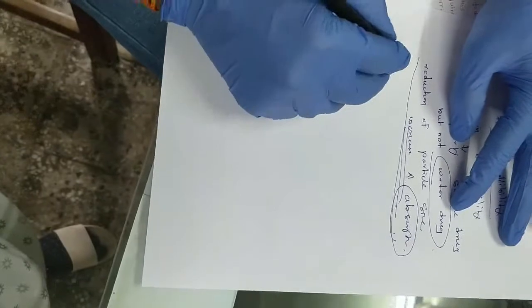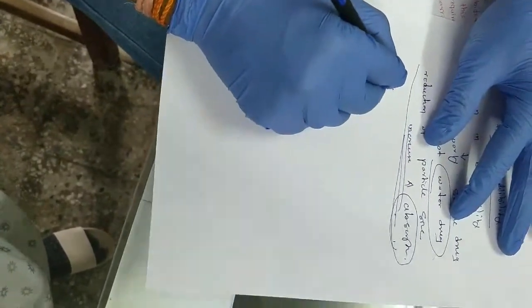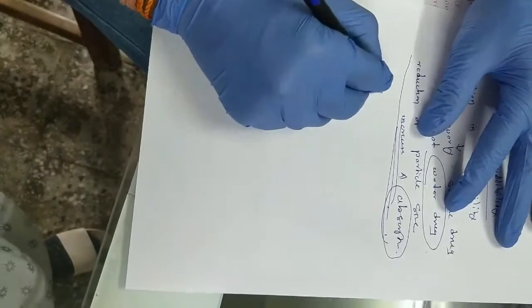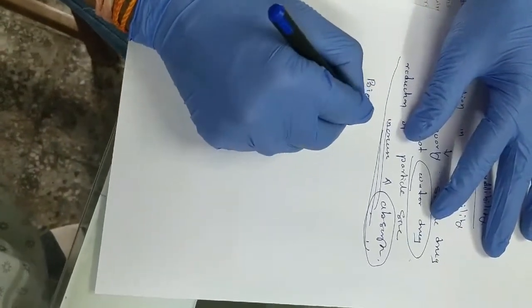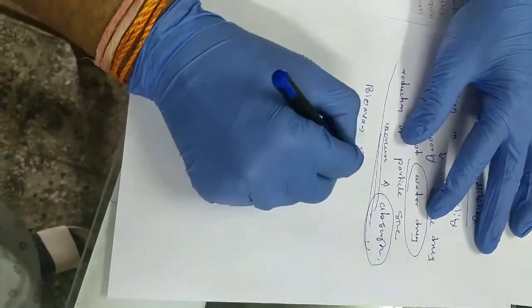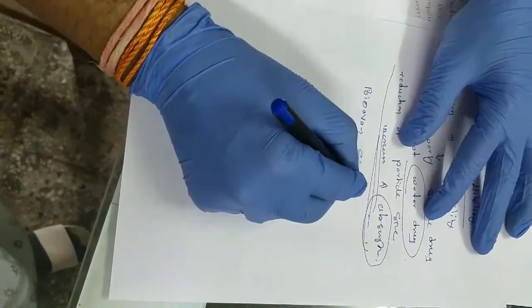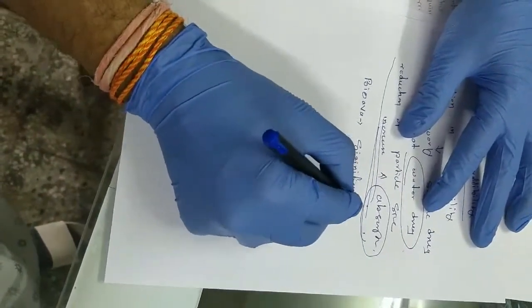Bioavailability has significance, importance.